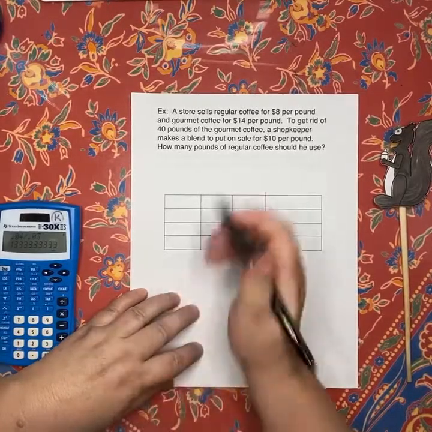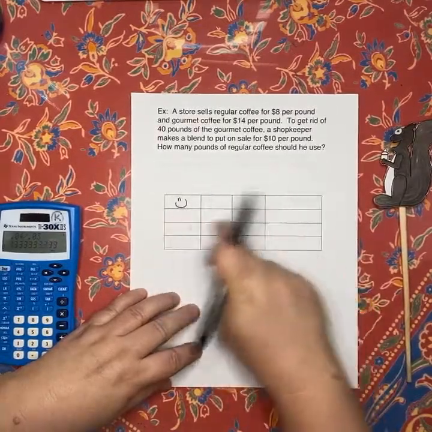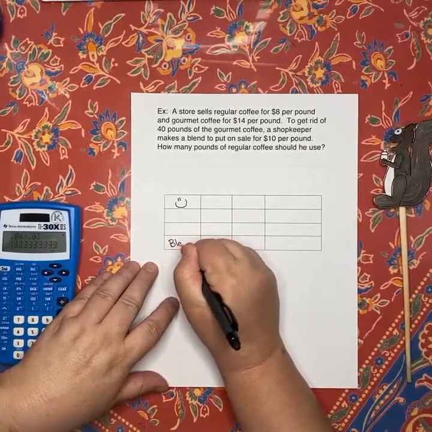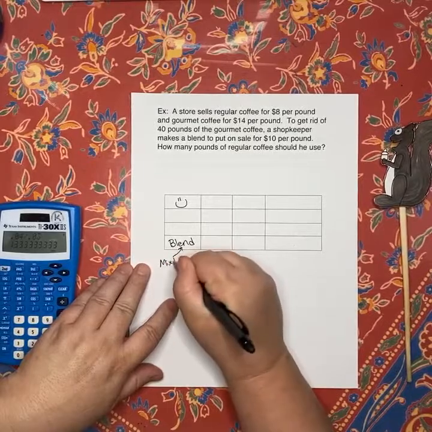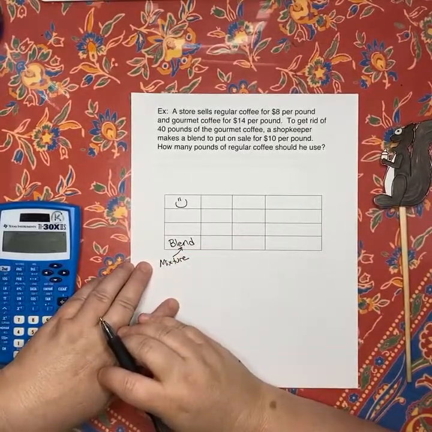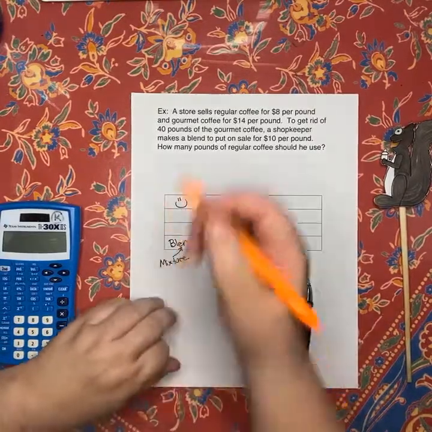So shall we give it a try? I'm going to put a happy face there. I'm going to start with the things that I'm mixing together. I'm going to put down here the blend, and you could also use the word mix or mixture. What are the two things he's adding? And I think the two things are regular coffee.